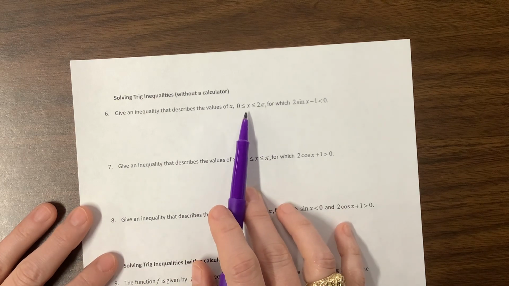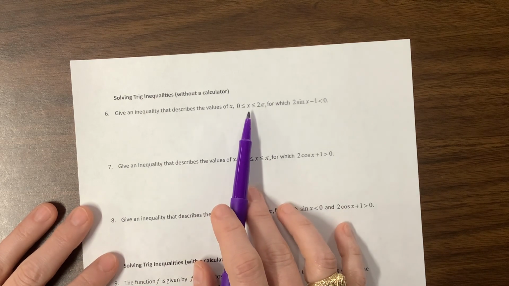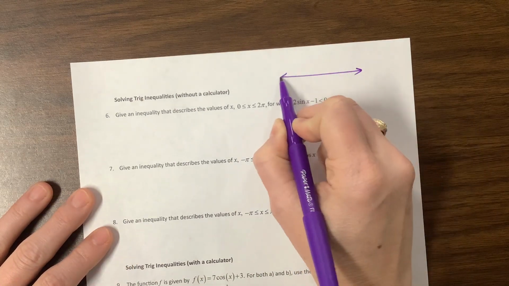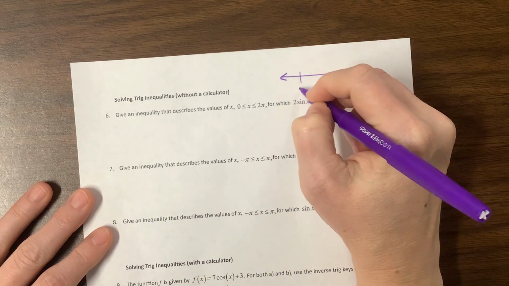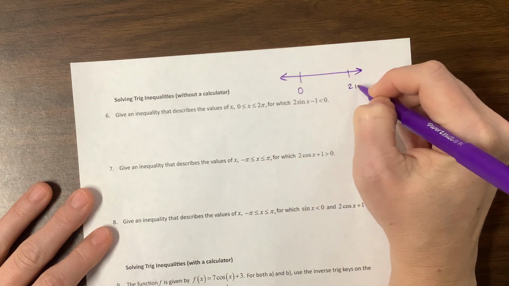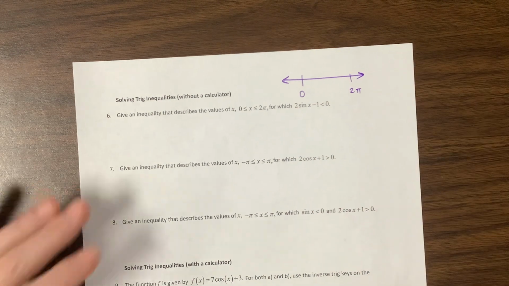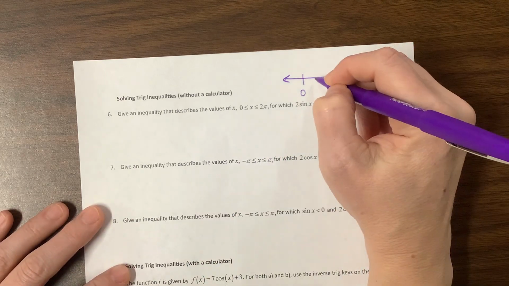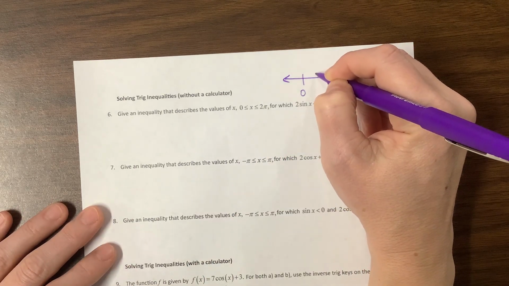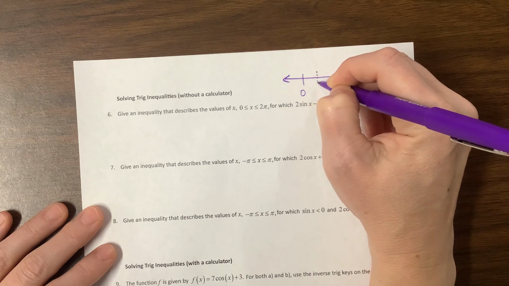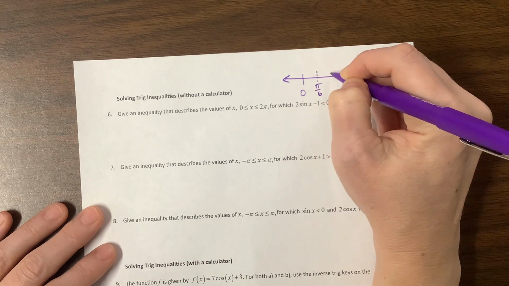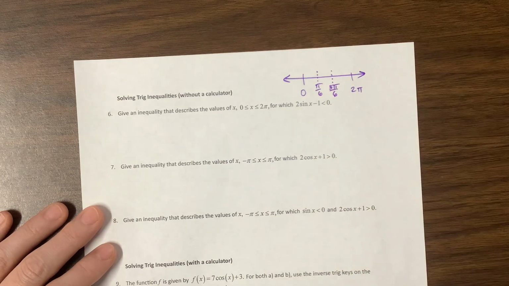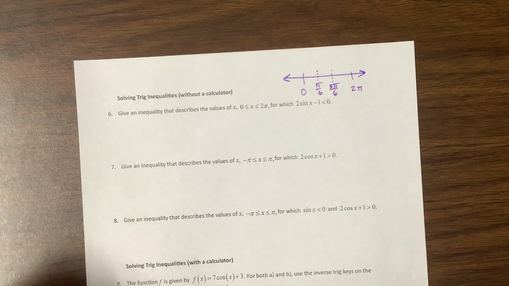I've never taught this before, so I'm trying to get creative. One thing we could do is a sine diagram where we start at 0 and go to 2 pi, and we have to live inside that world because they restricted us to that. Our answers were: it equals 0 at pi over 6 and at 5 pi over 6. So I'm thinking sine chart. I'm going to try this and see what happens.